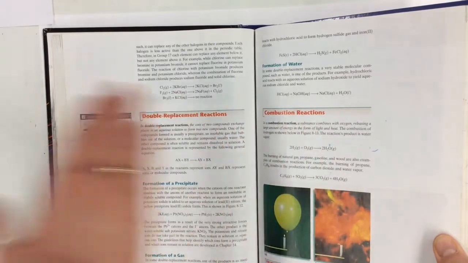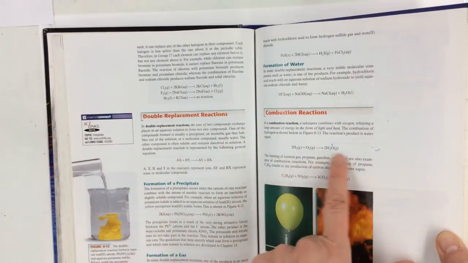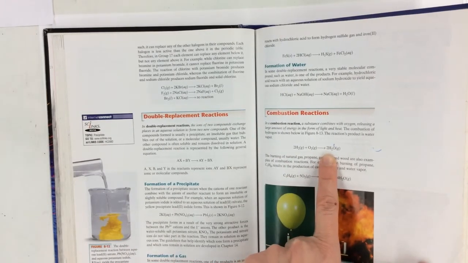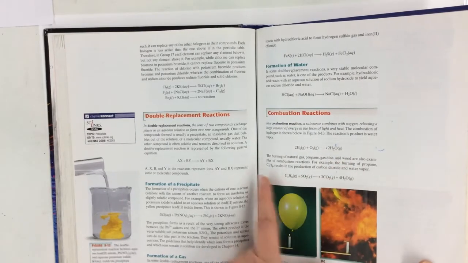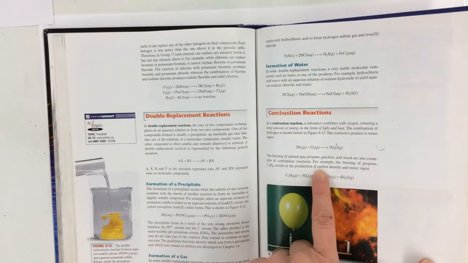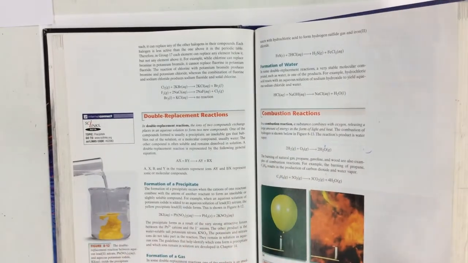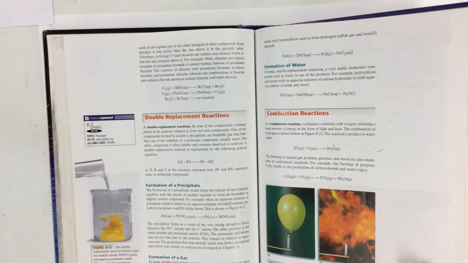All right, combustion is the final one. Give an example. Now, combustion doesn't have a generic because combustion reactions are pretty much all the same. So you know, kind of do the best you can with that, but they're pretty much all the same. So you won't have a specific generic because they really look all of the same.